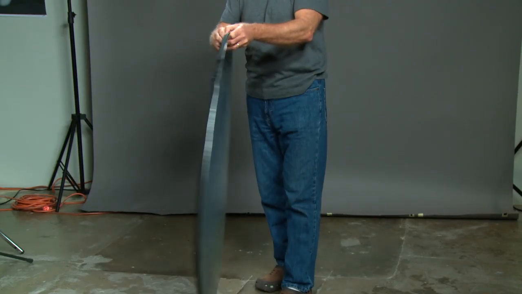I'd like to introduce you to one of my favorite lighting tools. Now, there are a lot of names for it. Some people call it a flex fill, some people call it a pop-up reflector. This is a wonderful and inexpensive tool for photographers because you can do so many things with it. It's like the Swiss Army knife of lighting equipment.